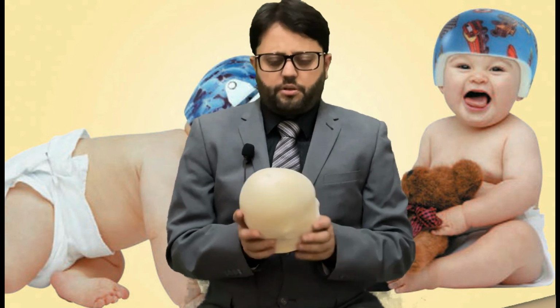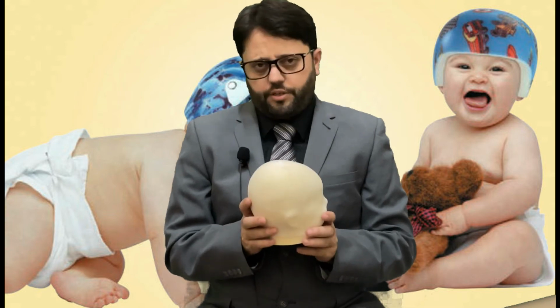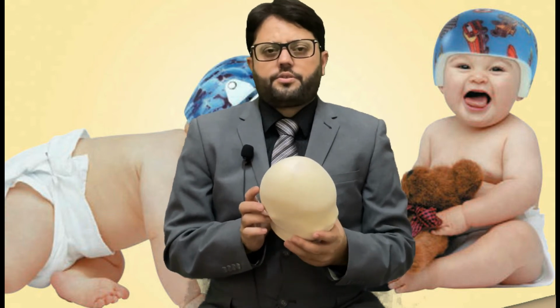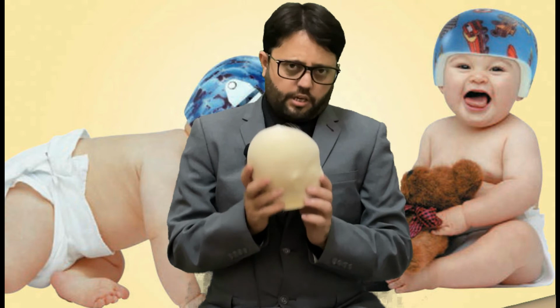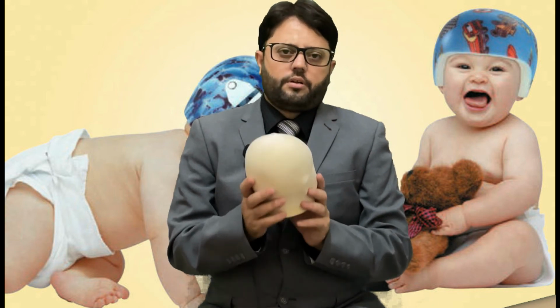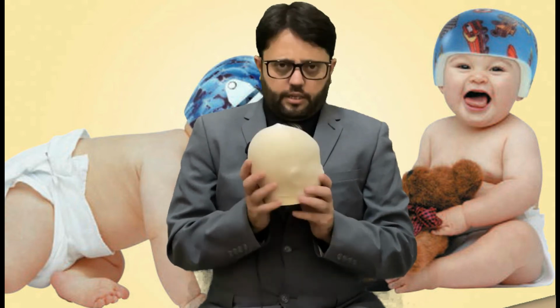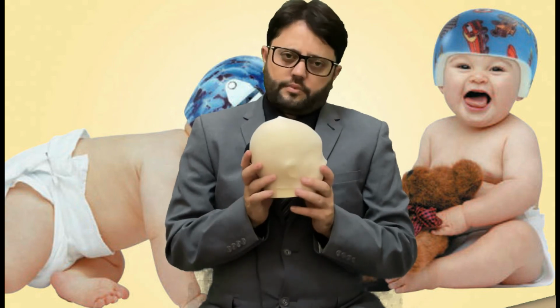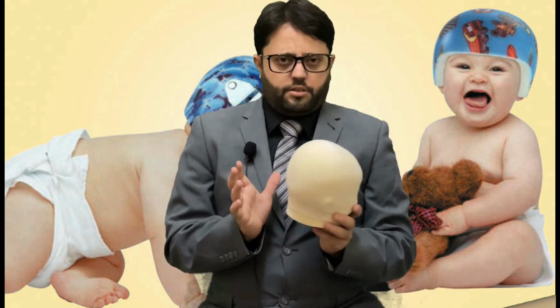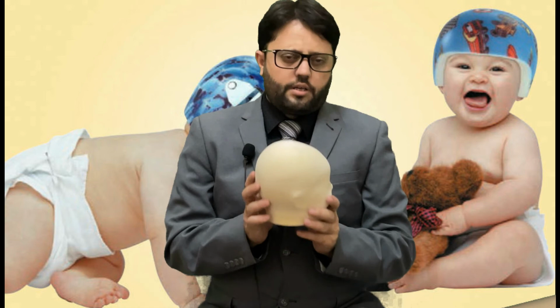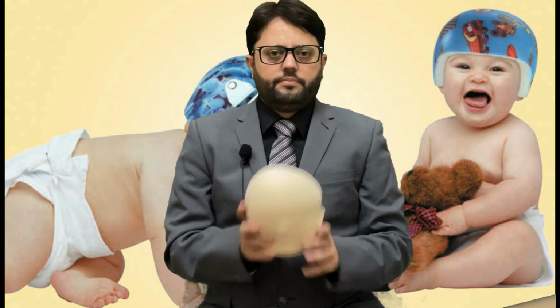Once the patient is already 1 year or 1.5 years old, there is no chance to correct the head shape by a cranial remolding orthosis. In that case, surgery will be the last option. We will not have any conservative treatment.